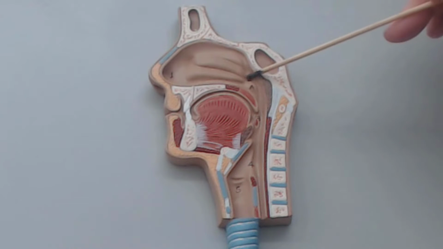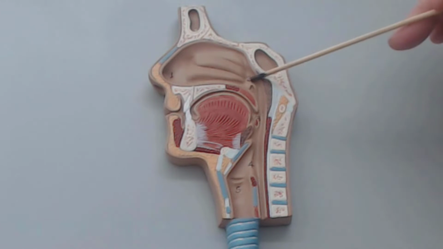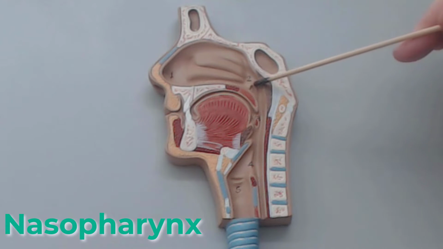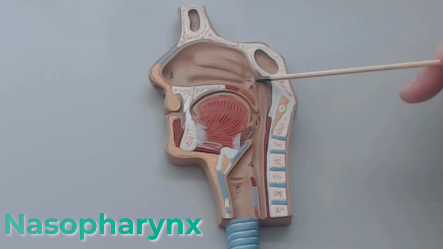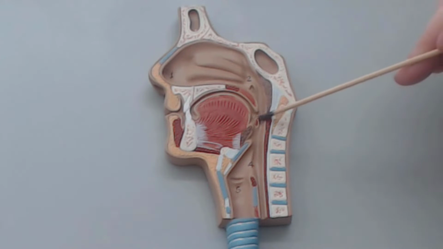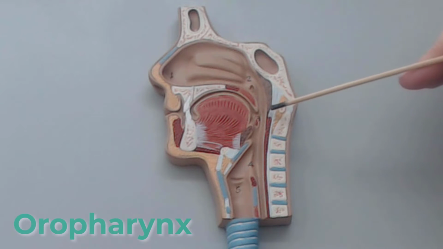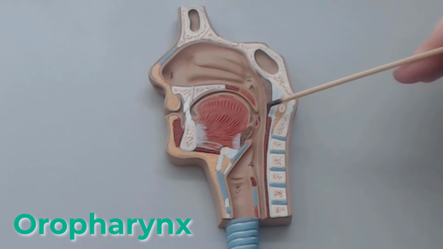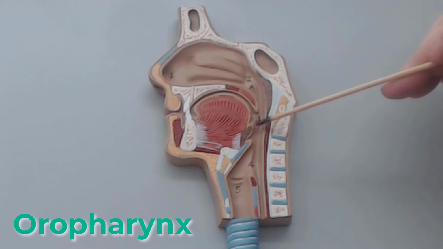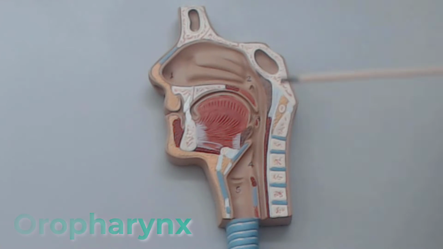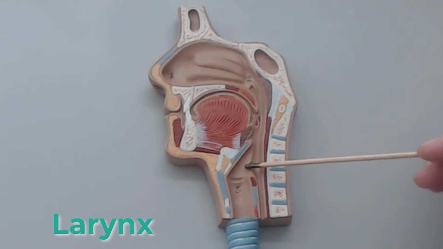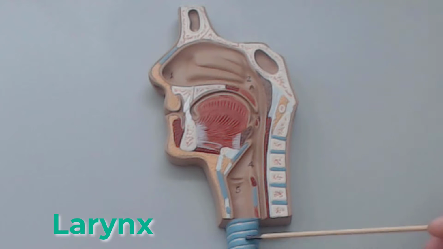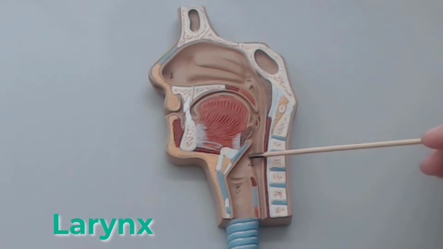Now the pharynx has 3 regions though, so this portion of the pharynx is called the nasopharynx. The portion of the pharynx that lies posterior to the oral cavity is the oropharynx. This portion here and here, all of this before we get to the trachea, this is called the larynx.